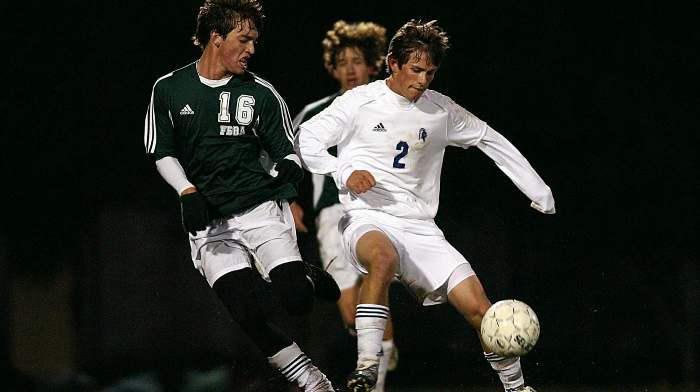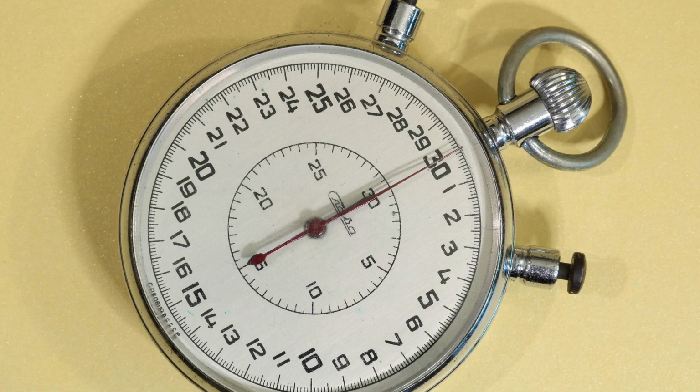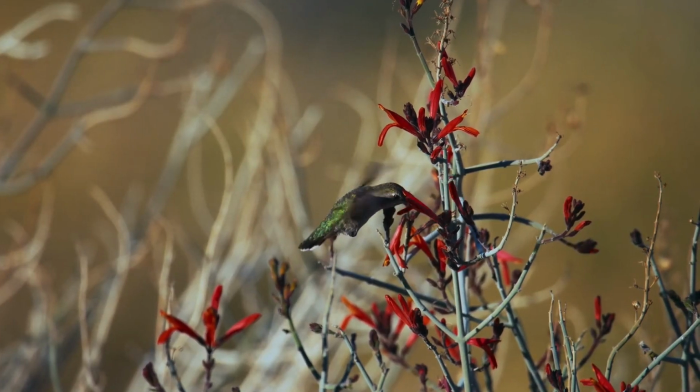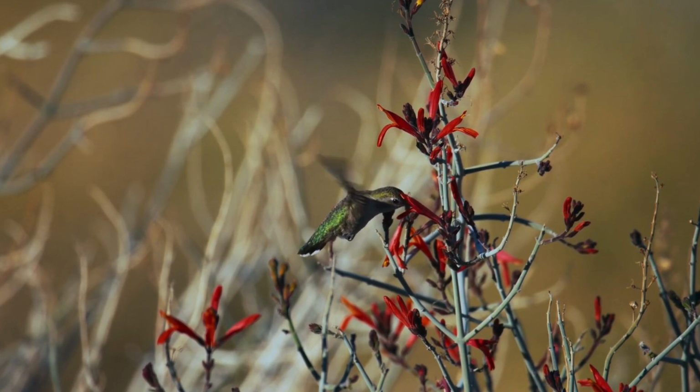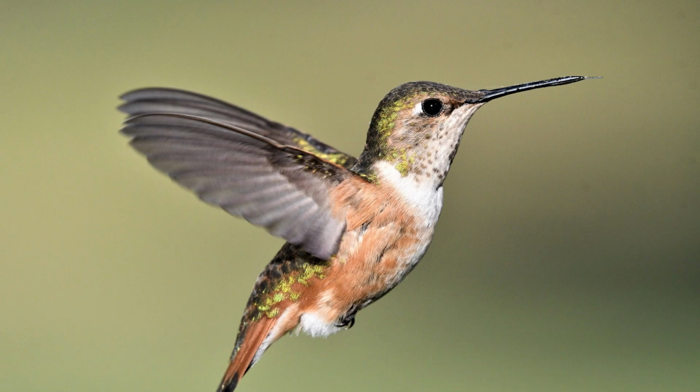If you want to freeze a flying soccer ball or stop water droplets mid-splash, you'll need a fast shutter speed, something like 1/1000th of a second or even faster. The shorter the time the shutter is open, the less chance there is for movement to sneak in. So, action shots? Fast shutter speeds are your best friend.